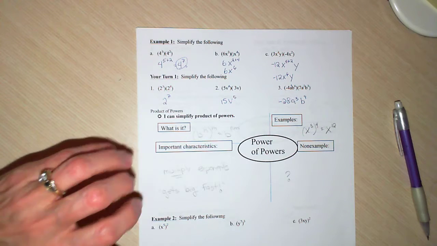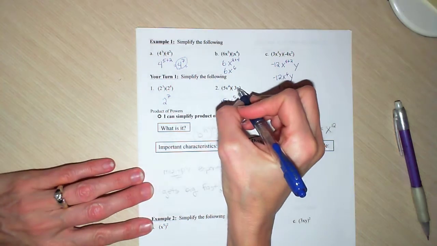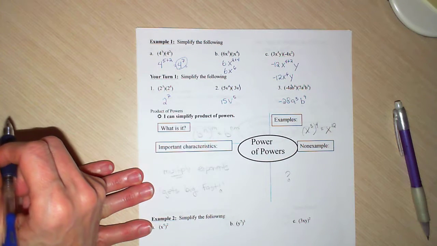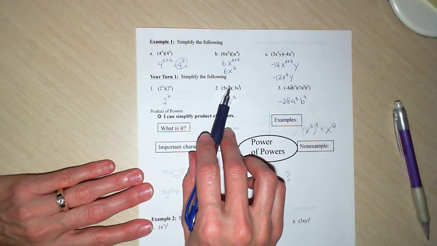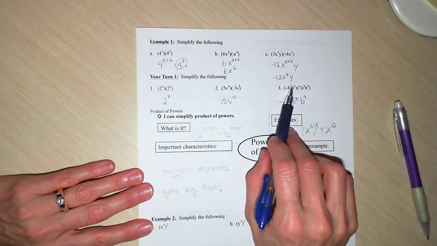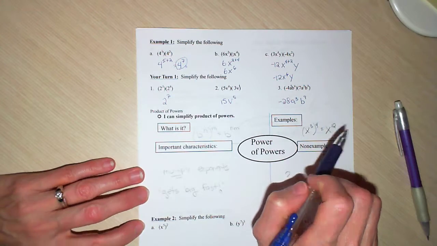Okay, so here are your solutions. These are pretty straightforward. The only thing I would say is this v has an invisible exponent of a 1, so you might want to add that invisible 1 there, so you remember this would be v to the 5th. Same thing here with the a. This becomes a to the 3rd because 1 plus 2 is 3.